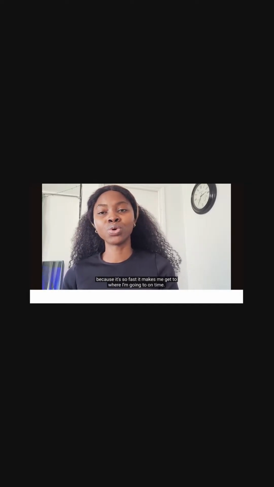Moving on to question six, which says, what is commuting like in London? So commuting in London is very efficient, it's fast paced, and it is sometimes busy but convenient. With the use of the buses and the train, it is really easy to navigate. Getting around London city is straightforward. I personally love using the train because it's so fast. It makes me get to wherever I'm going on time. So commuting in London is really straightforward.